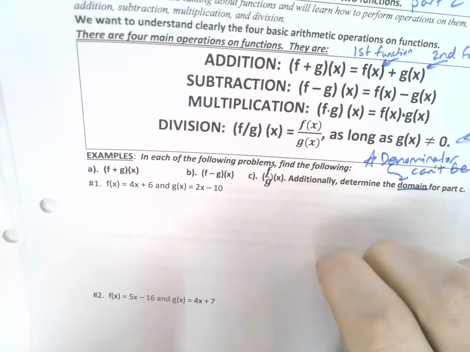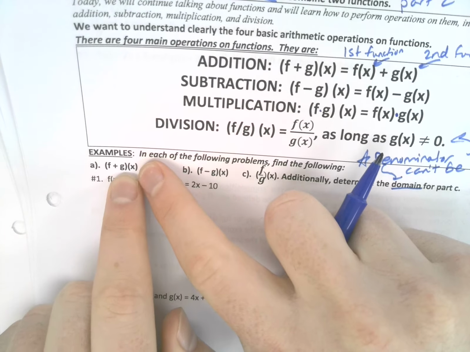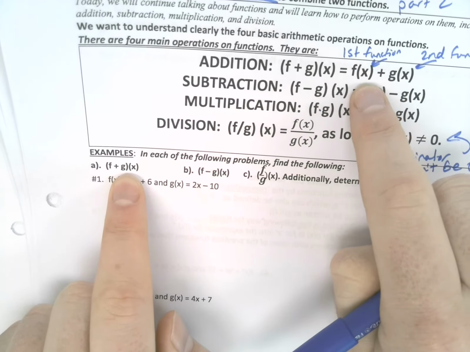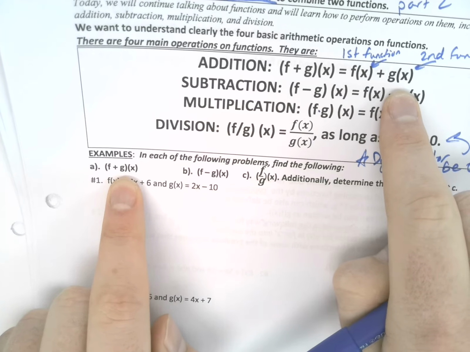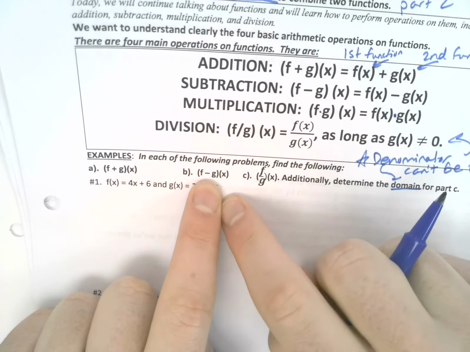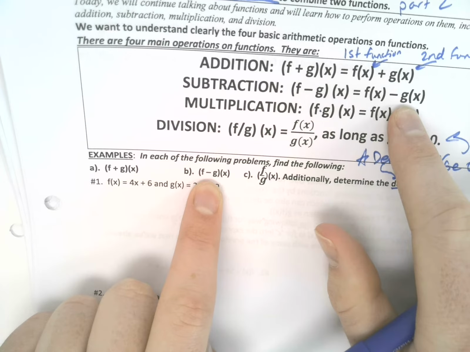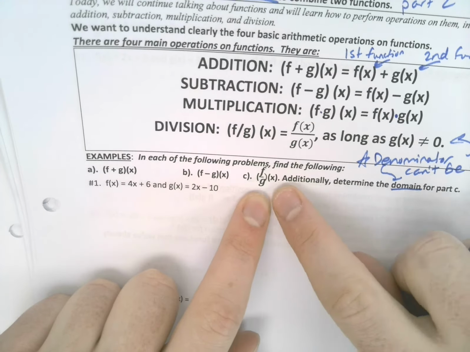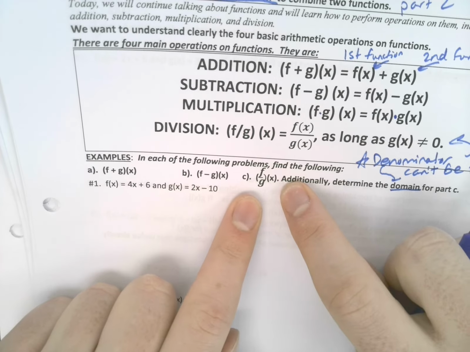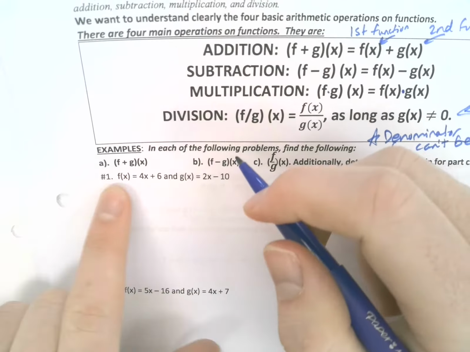We're doing 3 things. First, f plus g of x, we're going to add the first function with the second function. Then we're doing f minus g of x. We're going to subtract the second function from the first function. And finally, we're going to divide these functions. So let's start with the first one, guys.